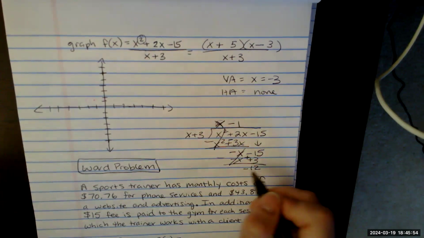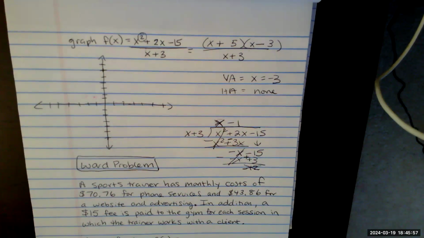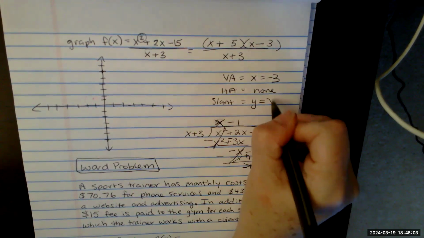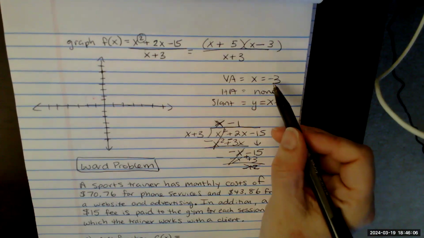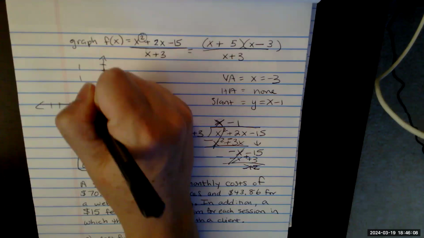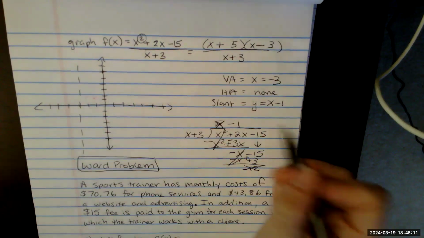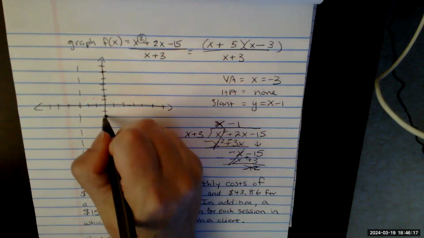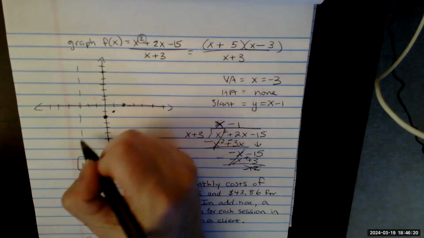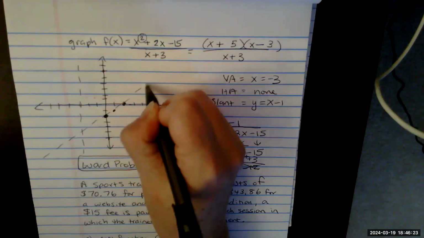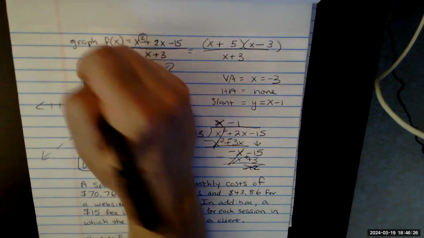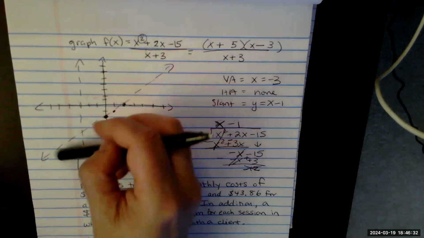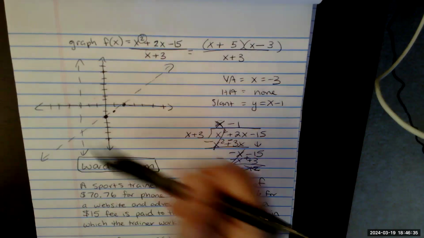When you're finding your slant asymptote, you can ignore your remainder, and your slant line is y equals whatever you got up there. So I'm going to graph x equals -3. And I'm going to graph my slant asymptote, which is just a line that starts at -1, up 1, over 1. So this is what a slant asymptote should look like, some kind of diagonal line. My graph is still broken up into 4 pieces, just like before. It's just they're kind of slanted.